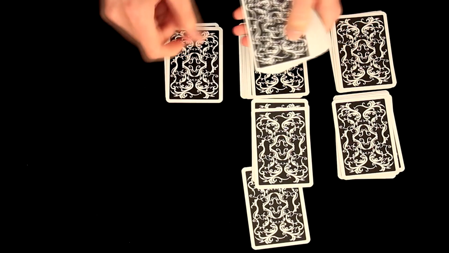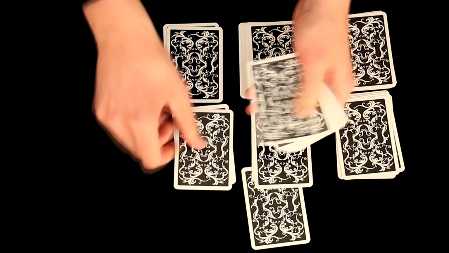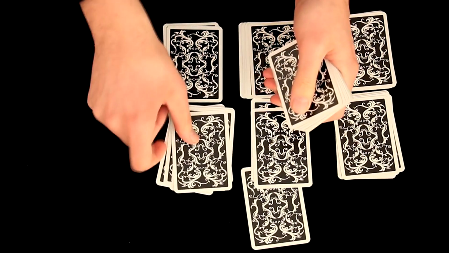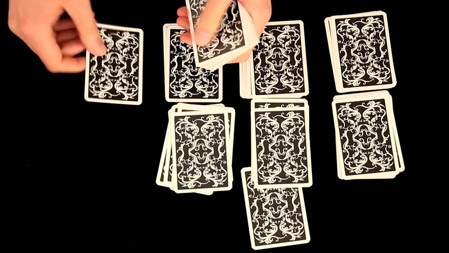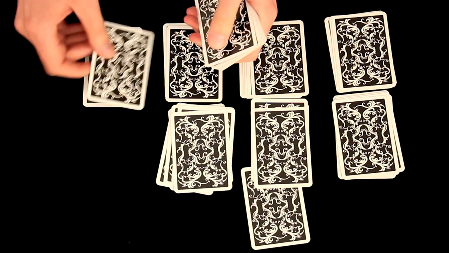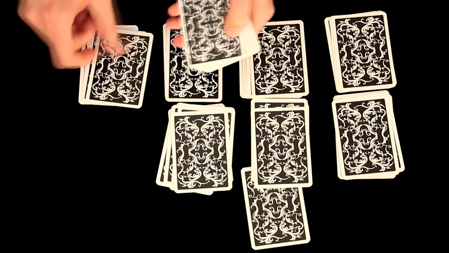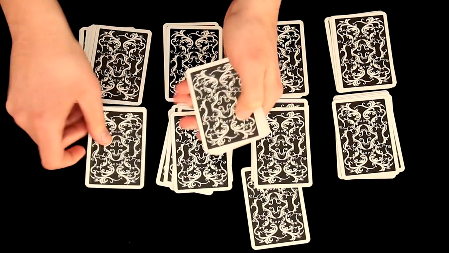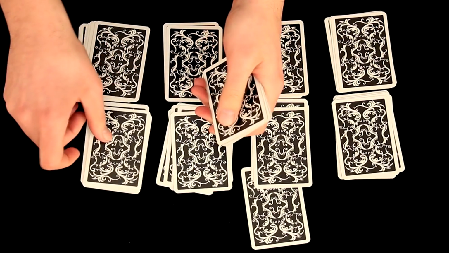10, 9, stop. 1, 2, 3, 4, 5, 6, 7, 8, 9. And for the last time, 10, 9, 8, 7, 6, 5, stop. We will deal 5 cards. 1, 2, 3, 4, 5.